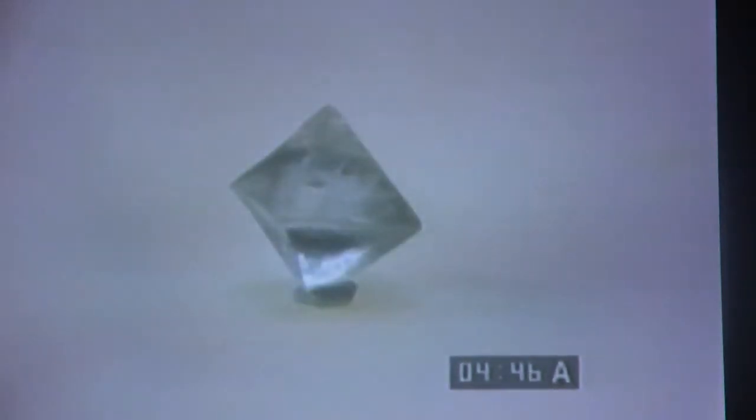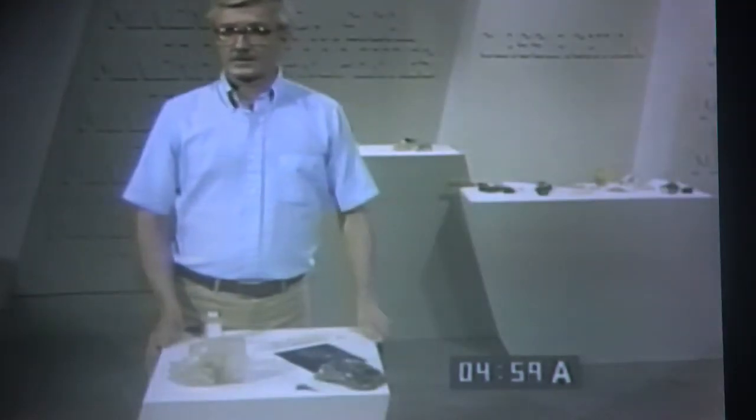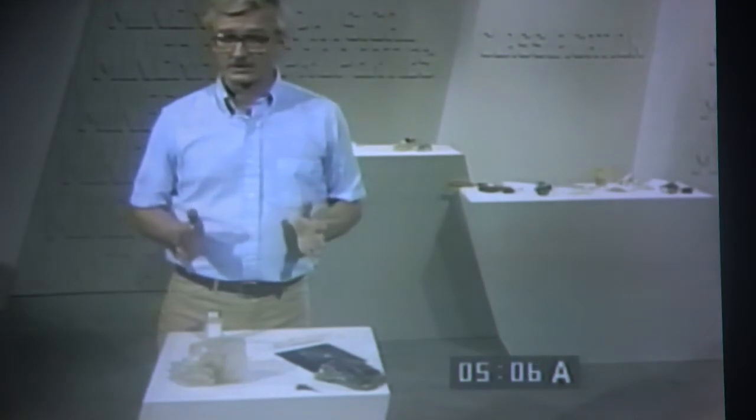Minerals may cleave in 1, 2, 3, 4, or 6 directions, and the directions of cleavage may intersect at right angles or at some angle other than a right angle. Whatever cleavage a specific mineral has, it's important to realize that that mineral always exhibits the same cleavage.